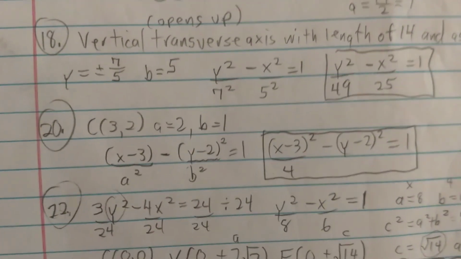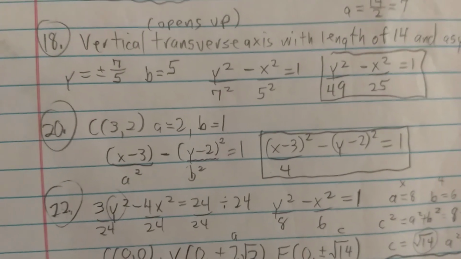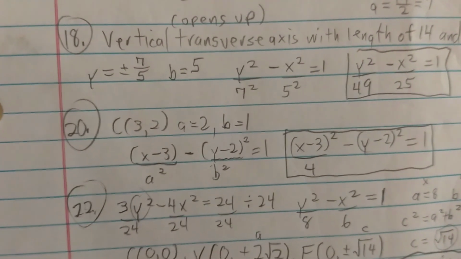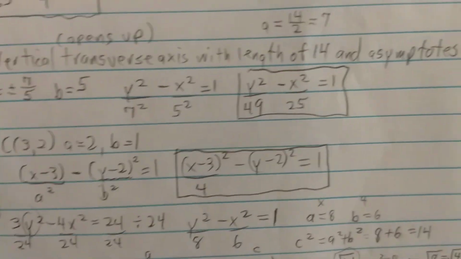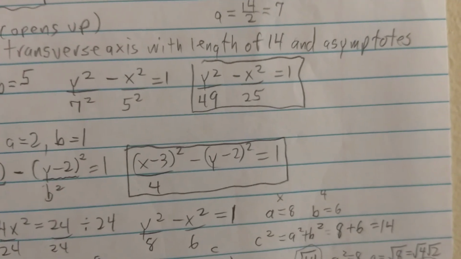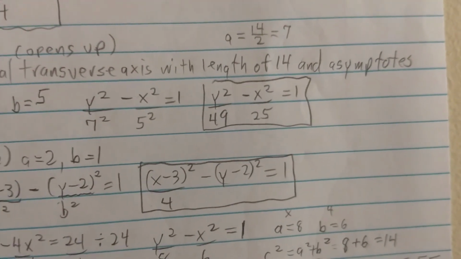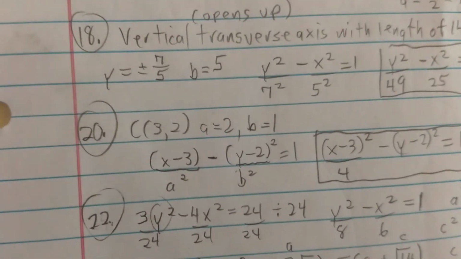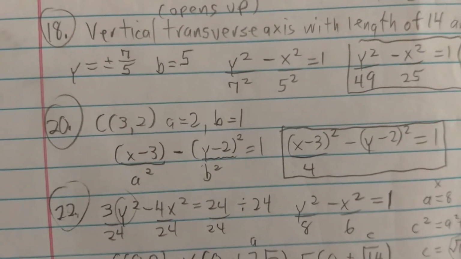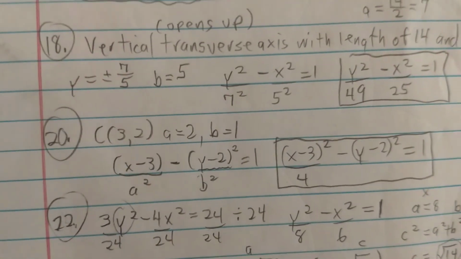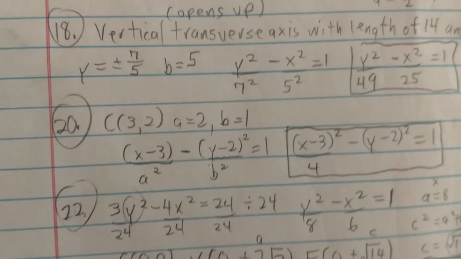Now 18 is the first time we've used the transverse axis, which just means it opens up and down. It's a vertical axis. The vertical axis has a length of 14, which means up and down 7. We have to cut it in half. And asymptotes plus or minus 7 over 5. So when it's vertically up and down, the asymptotes are plus or minus a over b.